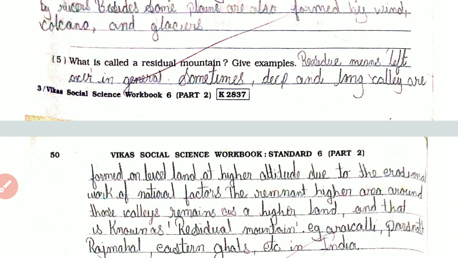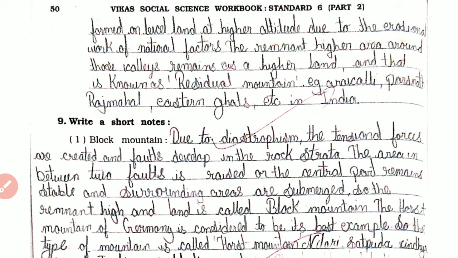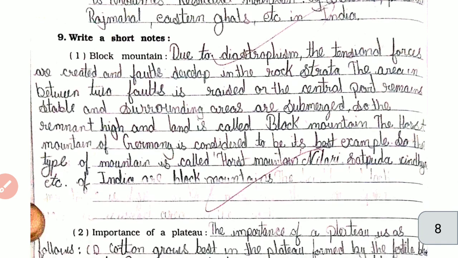Fifth number, what is called a residual mountain? Give an example. Residue means left over. In general, sometimes deep and long valleys are formed on level land at higher altitude due to the erosional work of natural factors. The remnant higher area around those valleys remains as a higher land and that is known as residual mountain. Example, Aravali, Parasnath, Rajmahal, Eastern Ghats, etc. in India.